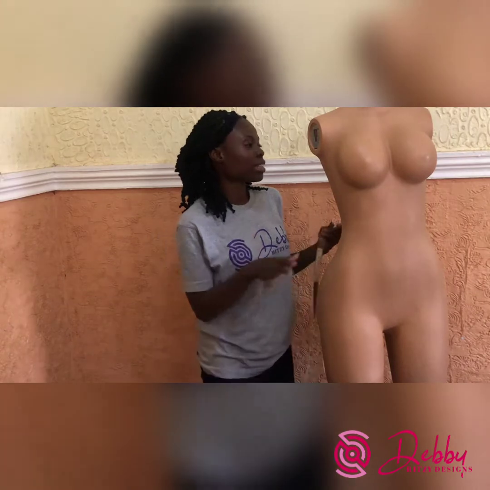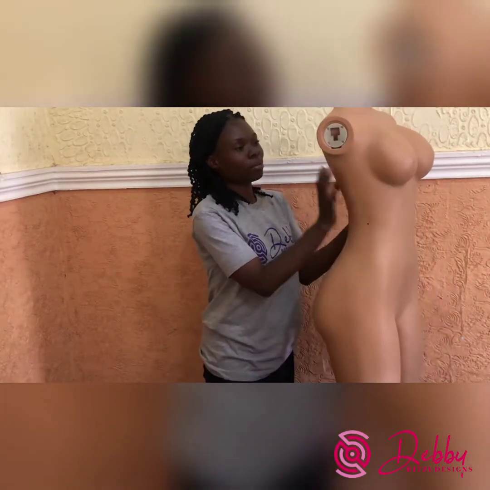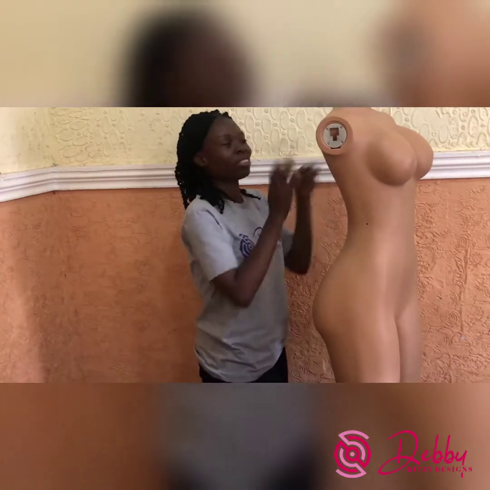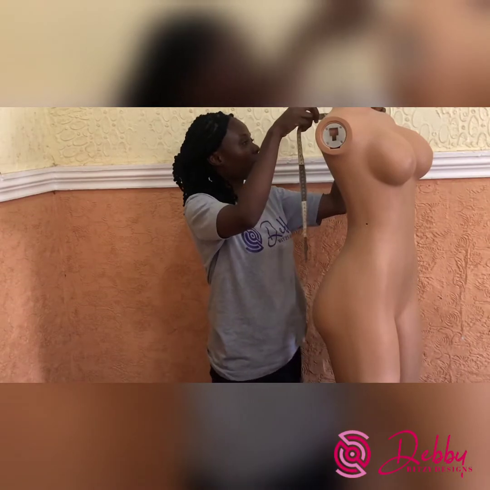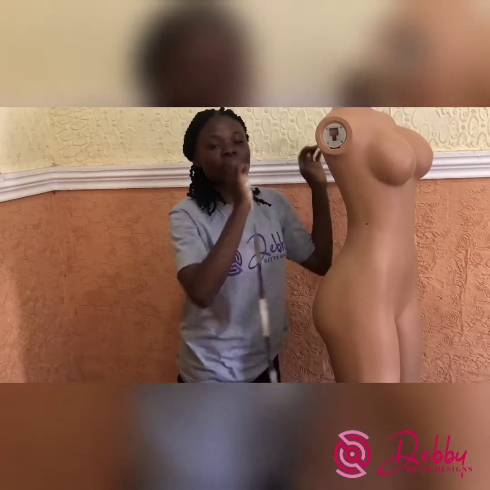The first measurement I'm going to take is the shoulder width measurement. And there is a joint on your client's body that guides you in taking that measurement. But for this mannequin, I already have it. So I place my tape here, I place it here. It gives me my shoulder width measurement.